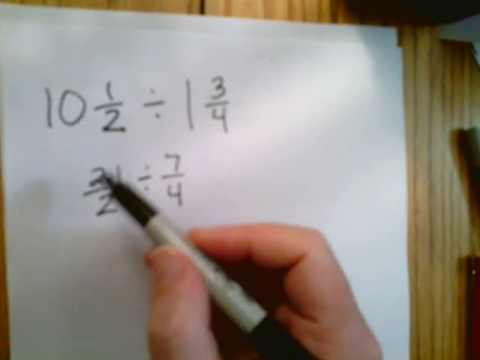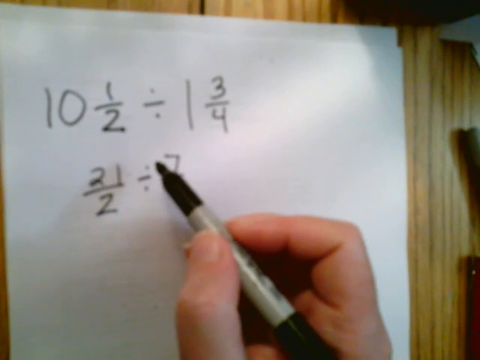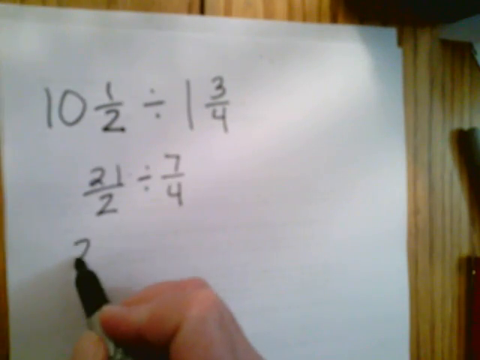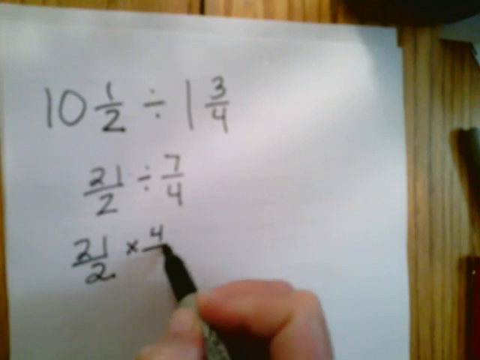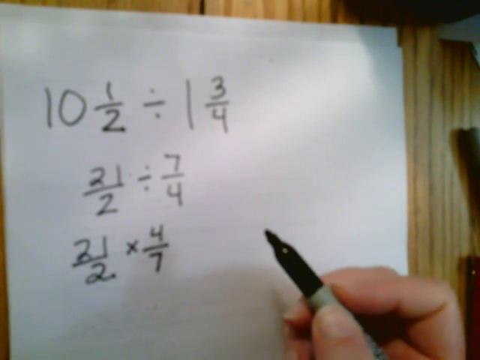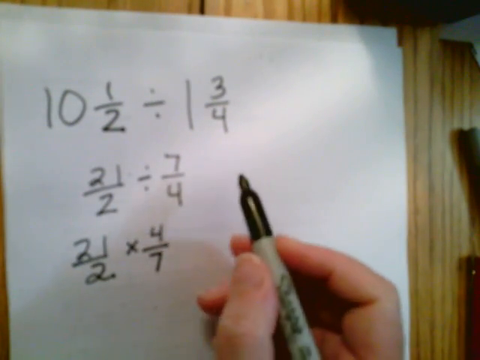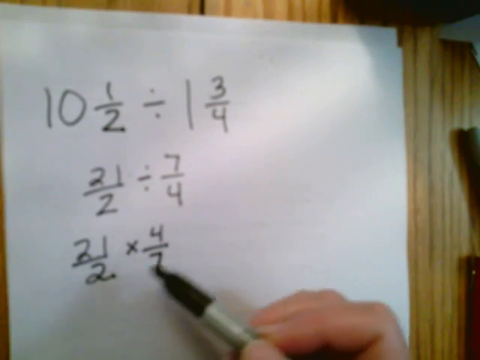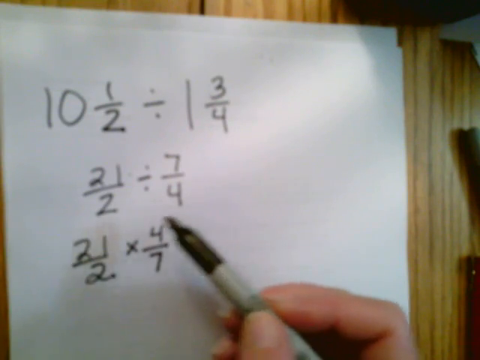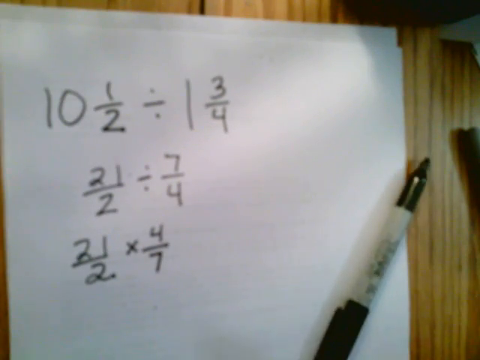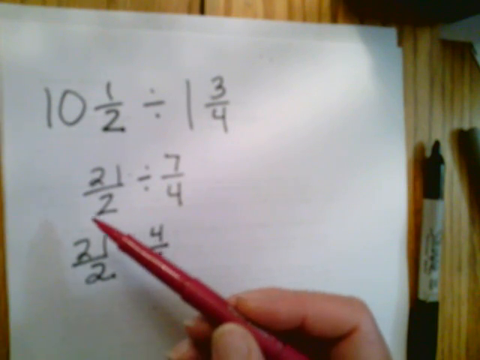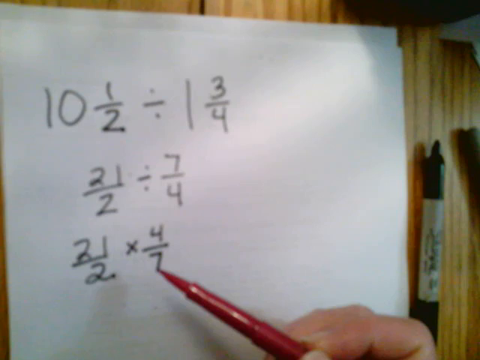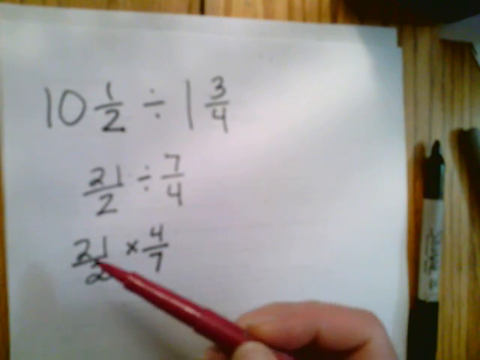Okay, and then remember, if I'm dividing, I'm multiplying by the reciprocal. So I have 21/2 times 4 over 7. Now this would be a great time to factor out, so I'm not multiplying by these huge numbers. Remember, when I'm factoring out, I need to make sure that I'm doing one number on the top and one on the bottom. Okay, so I notice that 7 is a factor of itself and of 21.